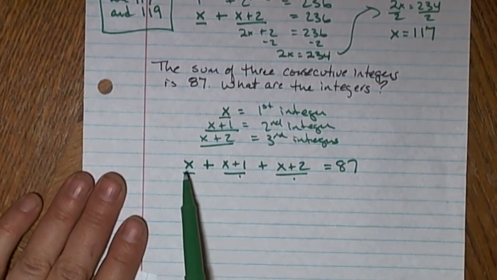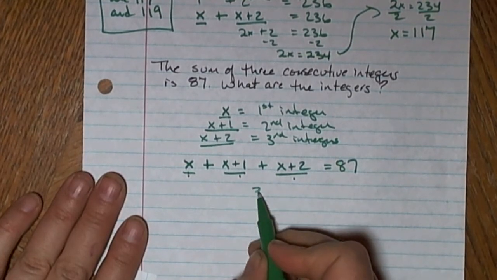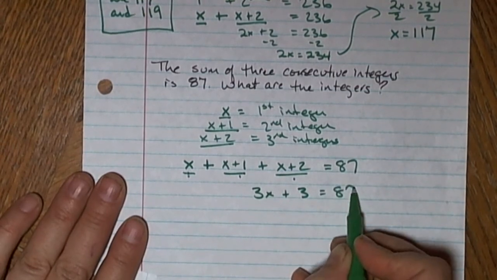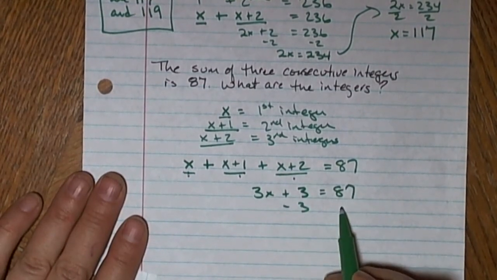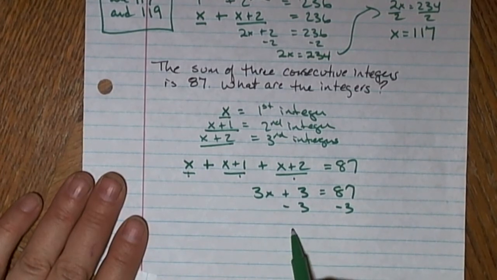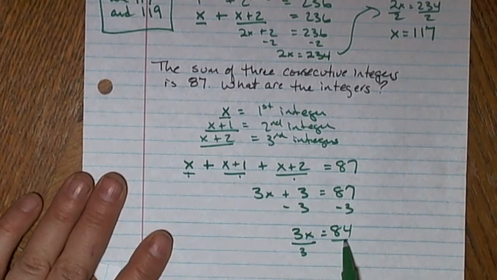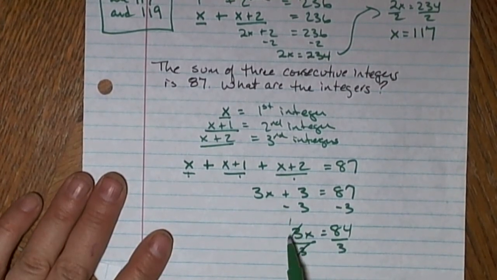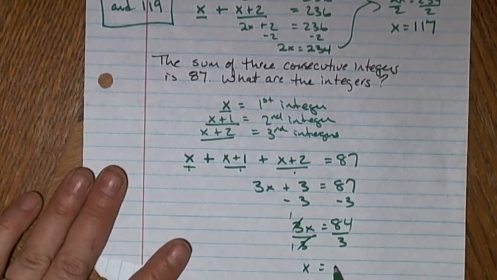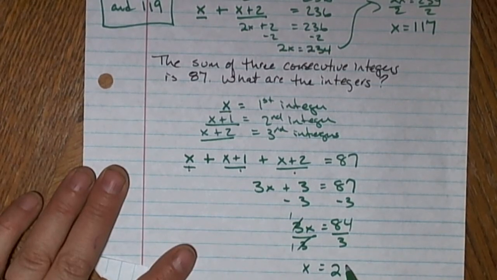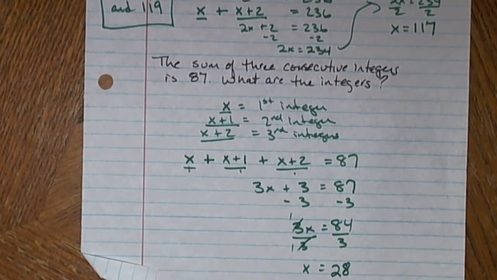I can combine like terms, x plus x plus x. 3x plus 1 plus 2 is 3 equals 87. Solving for x, I'll isolate the x term. And finally, eliminate the coefficient. Cancel it out. 3 goes into 84. Let's see, 2 times 3 is 6, and 8, 28. Okay.